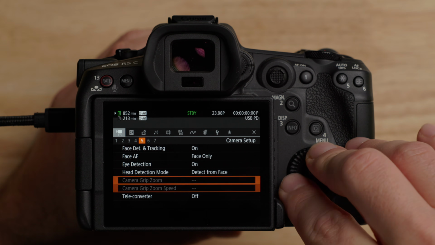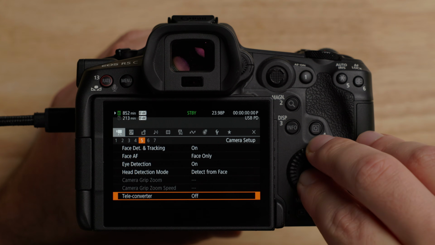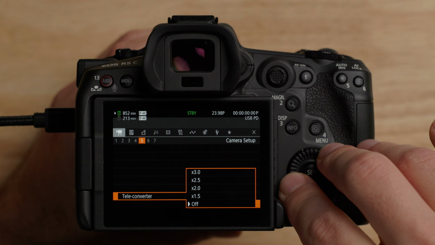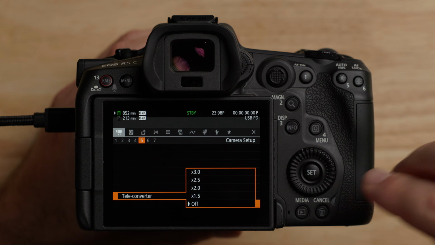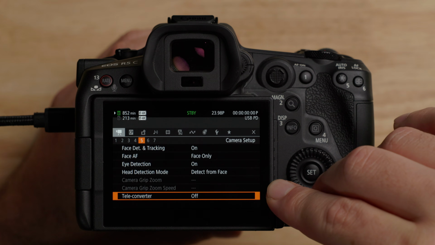This is for lenses that have that feature. I don't have one of those lenses on here. Then you also have the teleconverter, and the teleconverter is a digital zoom. I don't use this, but it is an option in there. If you want to zoom in, I put it in crop mode. There's a Super 35 crop mode and a Super 16 crop mode, but the digital teleconverter is in there as well if you'd like to play with that.